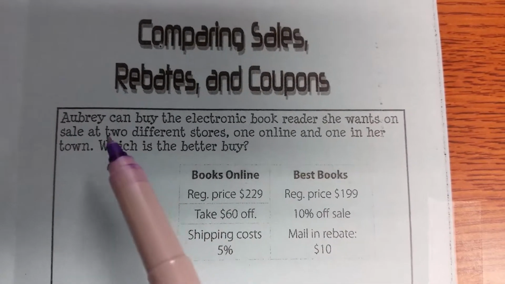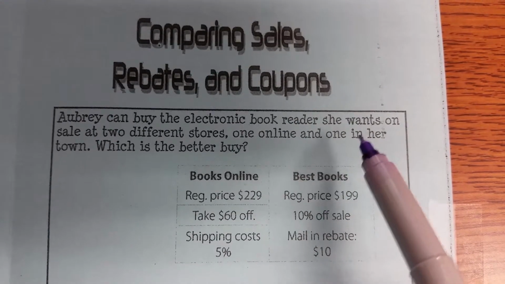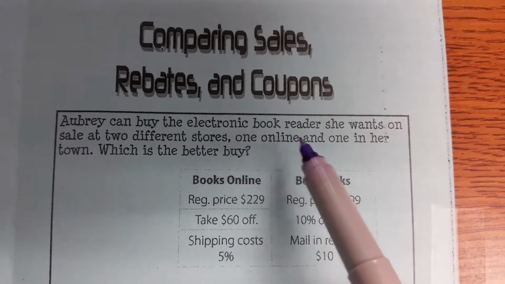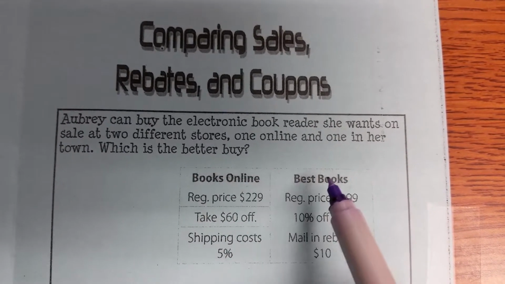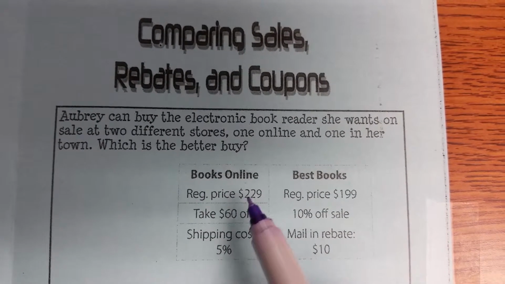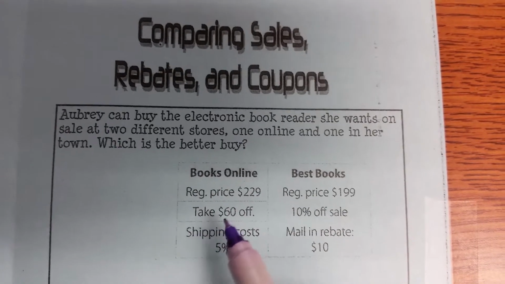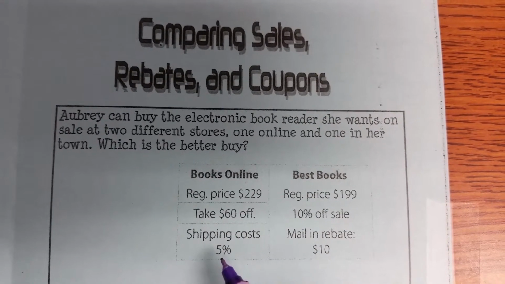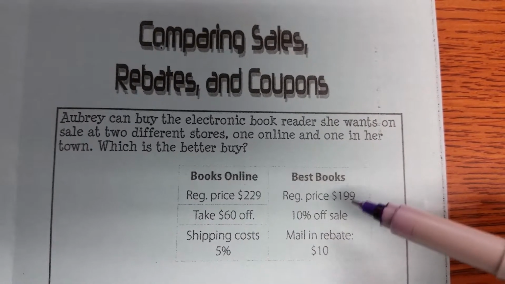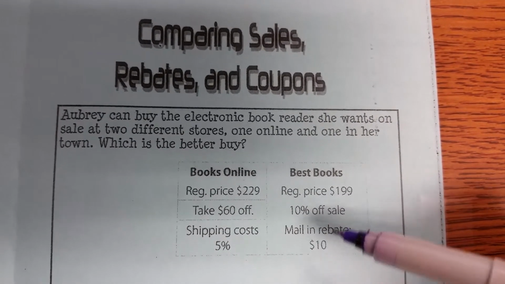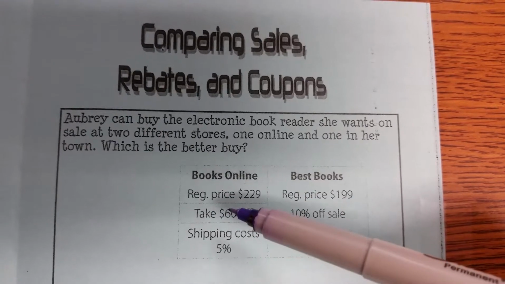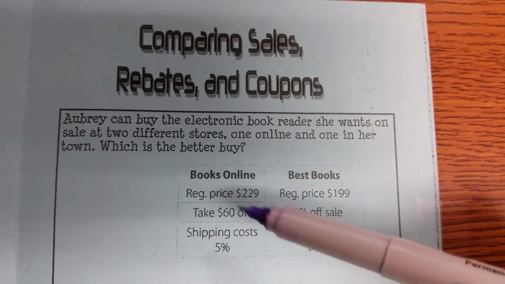Okay, the next example here says Aubrey can buy the electronic book reader she wants on sale at 2 different stores, online and one in her town. Which is a better buy? Books Online or Best Books? Here we have a regular price of $229, take $60 off, and shipping costs of 5%. Here we have a regular price of $199, 10% off sale, and a mailing rebate for $10. So you do one discount at a time, one coupon at a time.